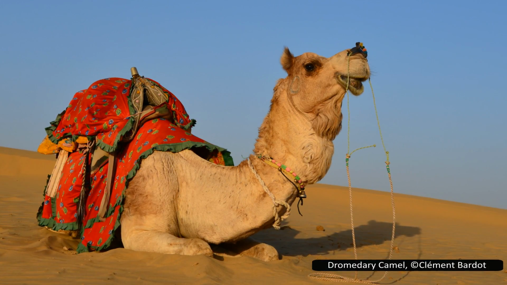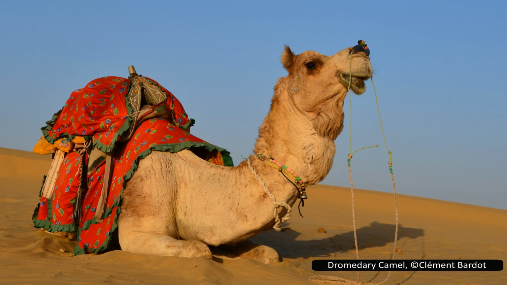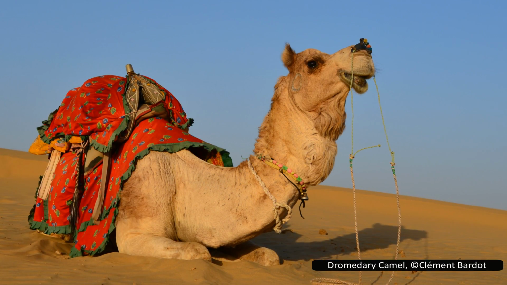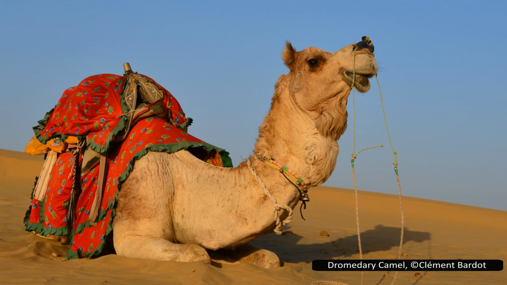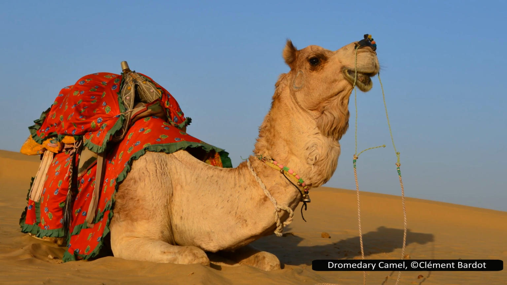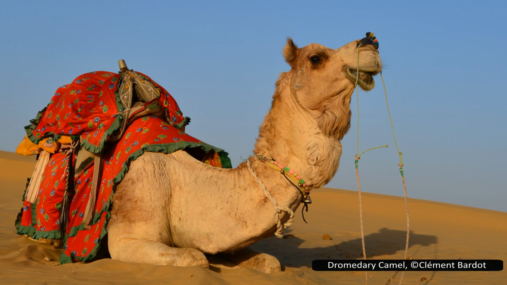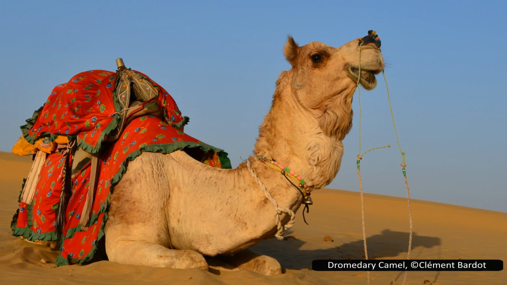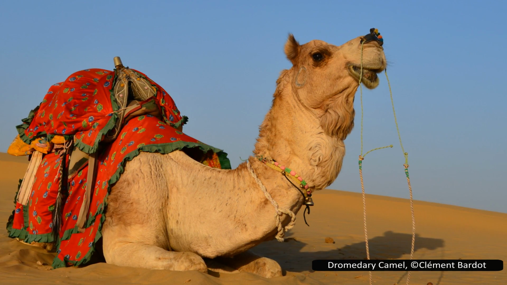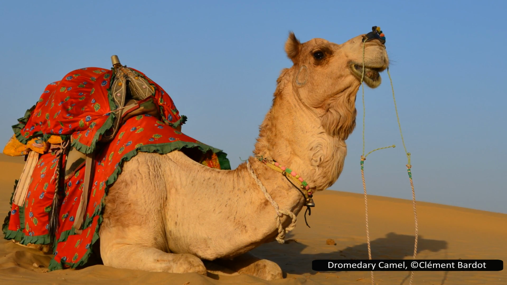These adaptations all combine to create an animal that requires very little to survive in some of the Earth's harshest climates. The dromedary camel can go without drinking water for as long as 10 days when needed. These adaptations are the reasons that camels became vital to life and trade in many desert communities.